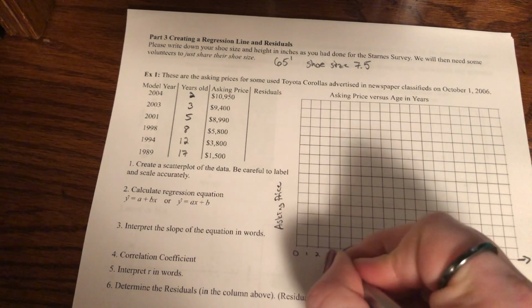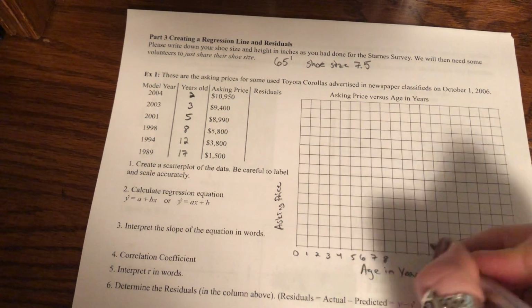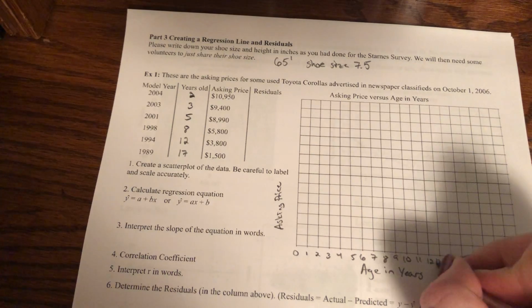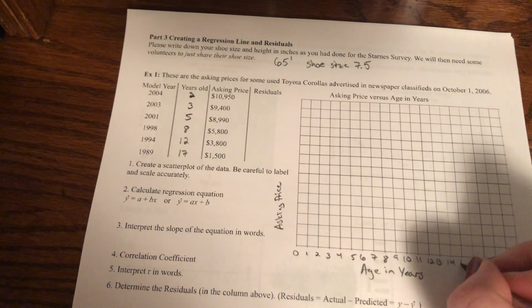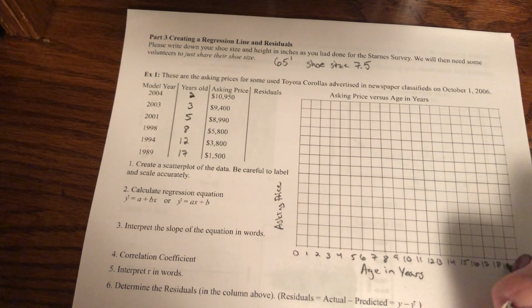So 1, 2, 3, 4. And I did have enough space. Excellent.